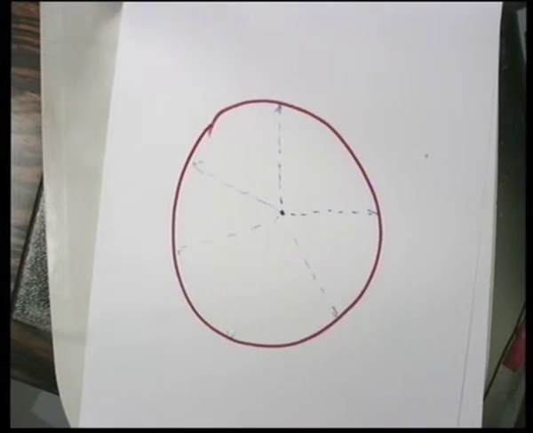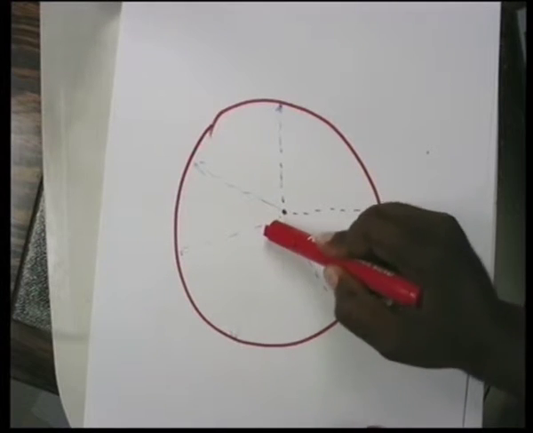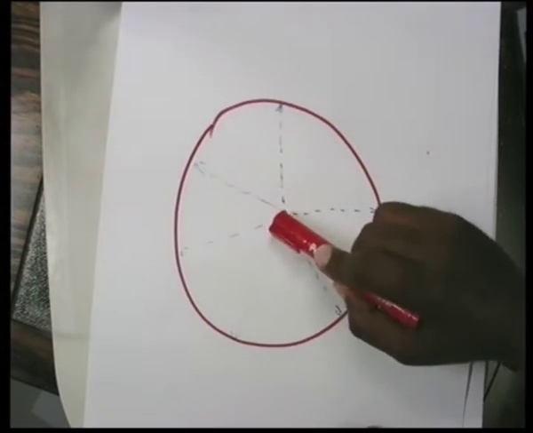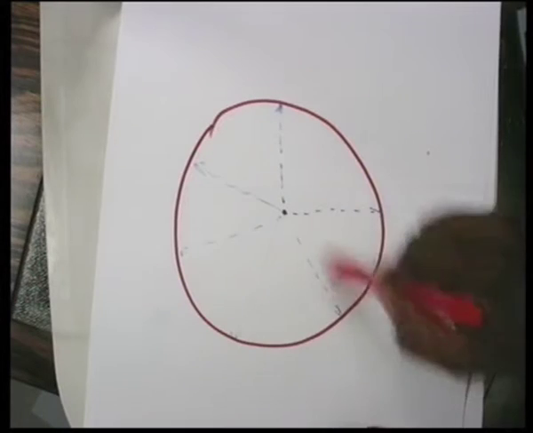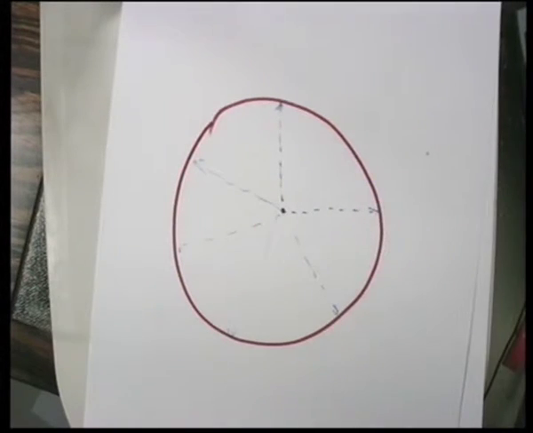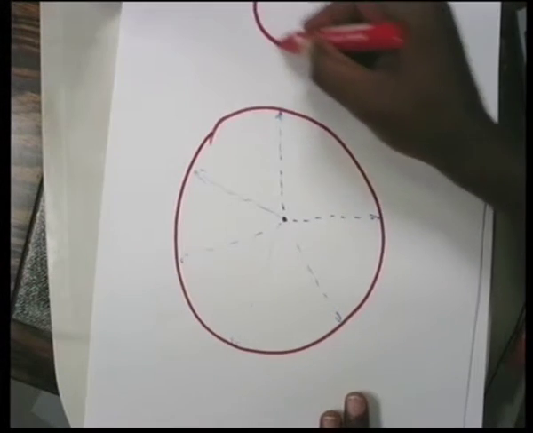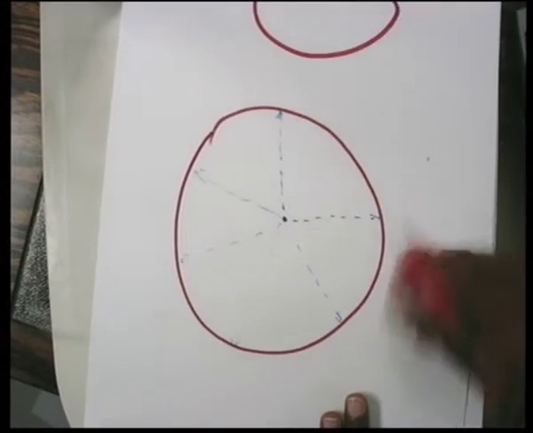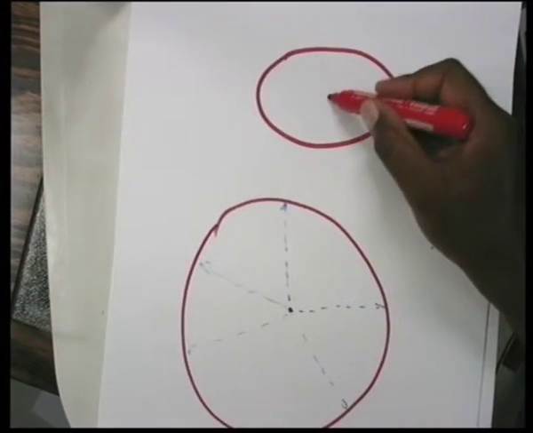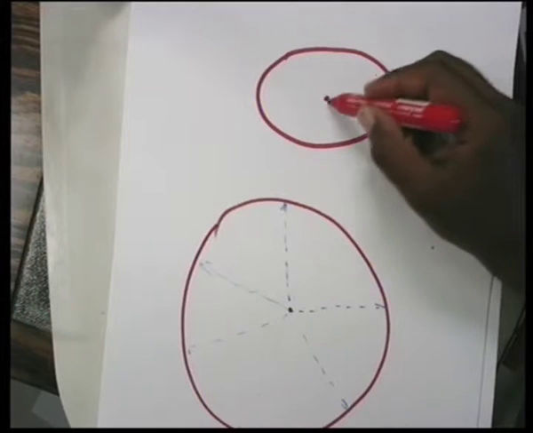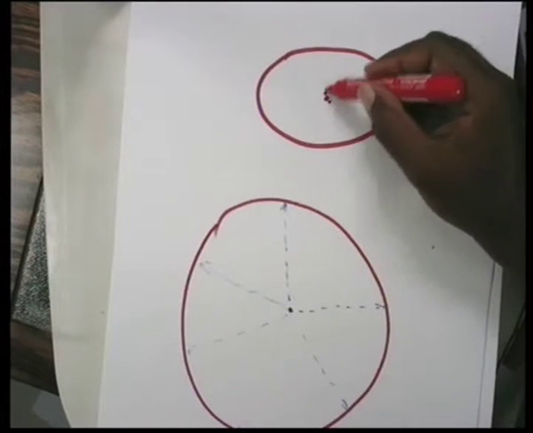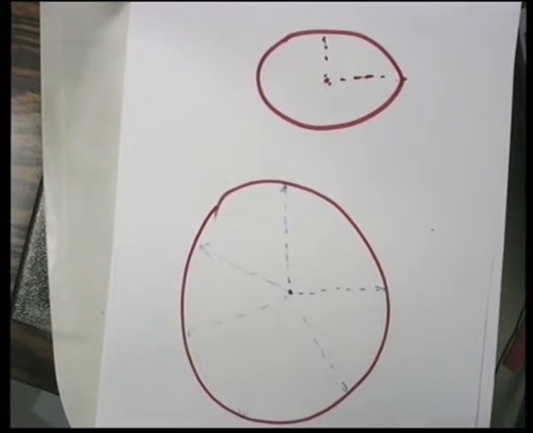Now, if you are teaching your learners to draw the circle, they must always have a center so that they can know where the center is and how far everything is from the center. If your learner ends up drawing a circle like this one, that is no more a circle, because when you have the center there, the distance here is longer than the distance there, then it becomes an oval form.